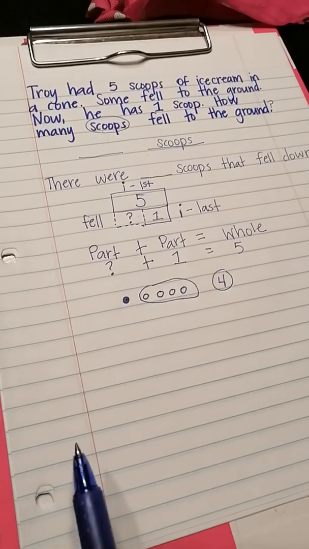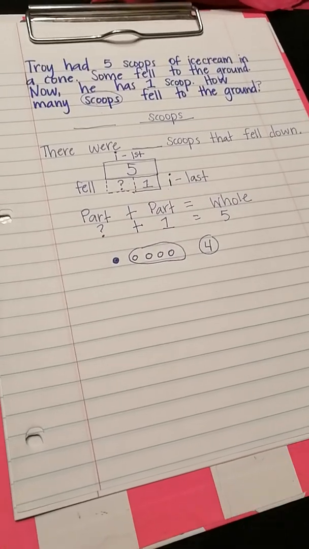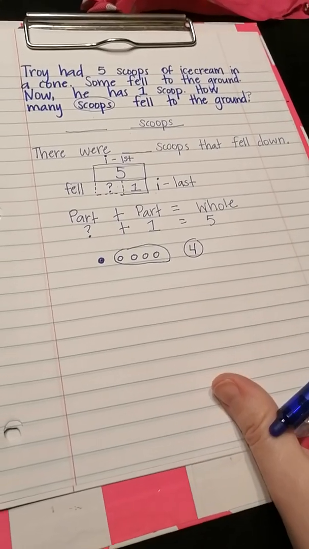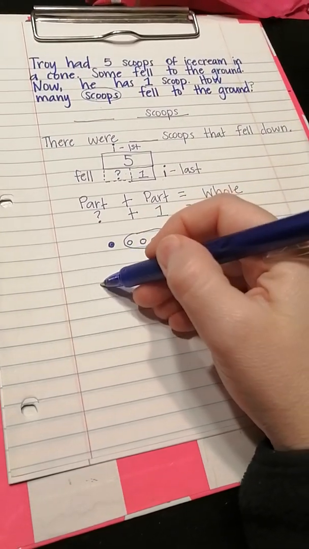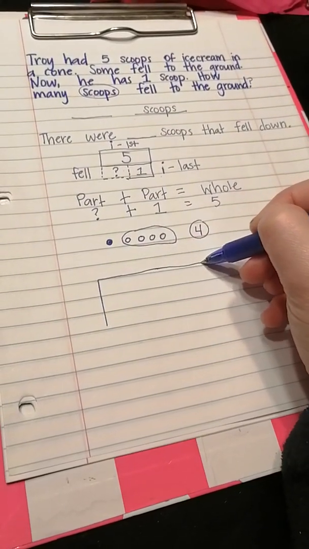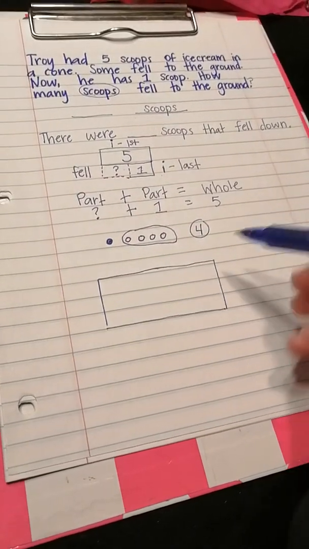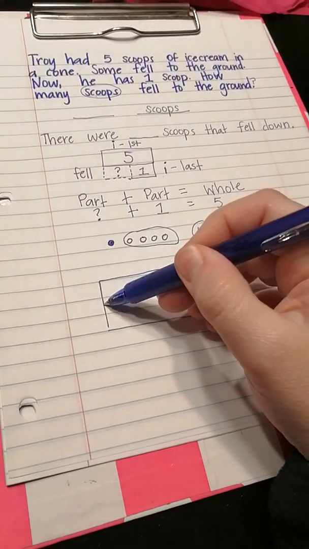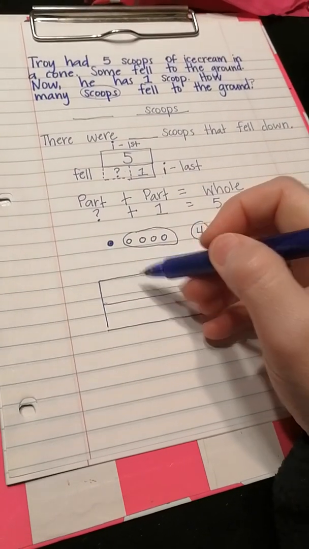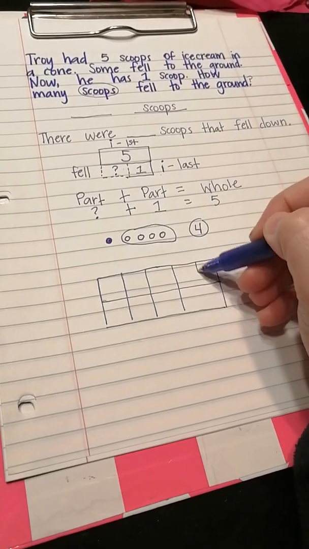Okay, but I need to show another strategy. So, thinking what could I do? Oh, you know what? I have not done a tens frame. So I think I'm going to do a tens frame. And for my friends that remember how to draw a tens frame, it is a rectangle. We know that a rectangle has 2 long sides most of the time, and it has 2 short sides. It has a slash, and you guessed it, it has 4 lines down. So 1, 2, 3, 4.